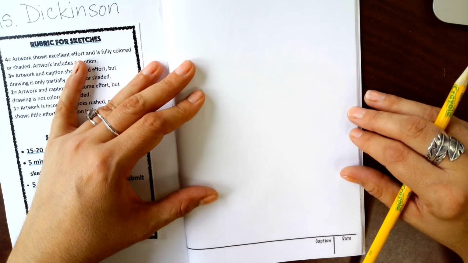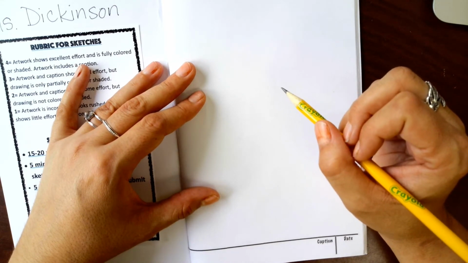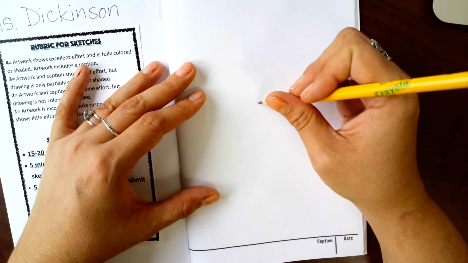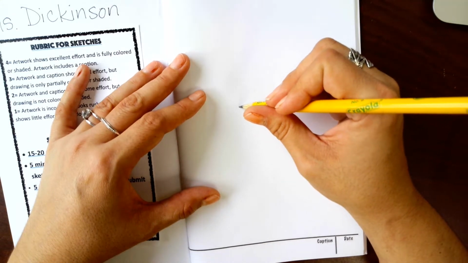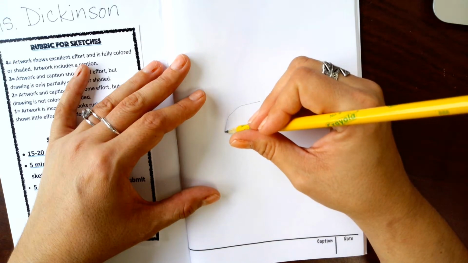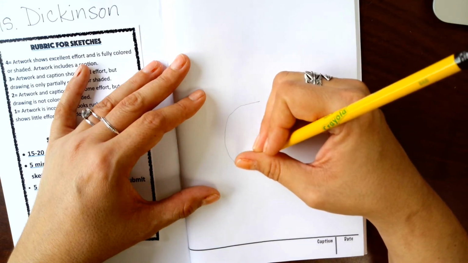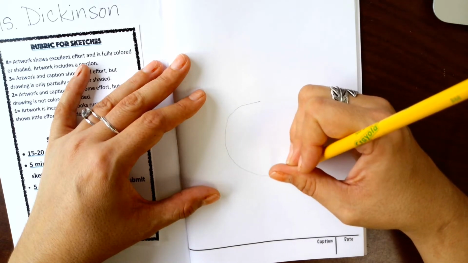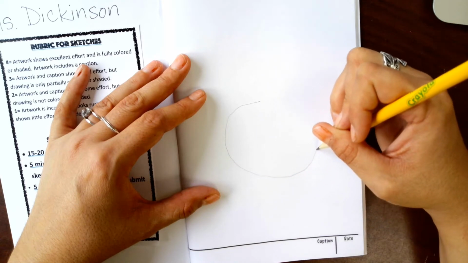So for the apple, I'm going to start with the shape of my apple. So if I start around the top of the apple, I'm just going to draw and look at the shape as I draw. And it's kind of a circular shape, but it's a little bit different, so I'm going to try to get that shape onto my paper the best that I can. And up around the side of the apple.